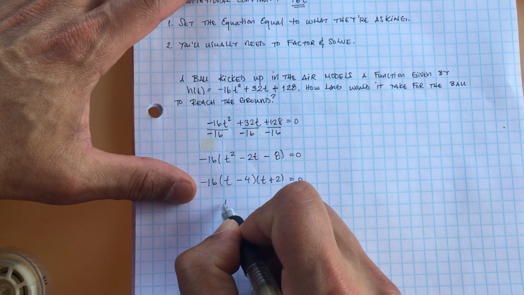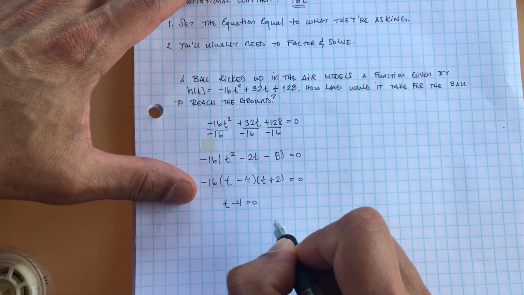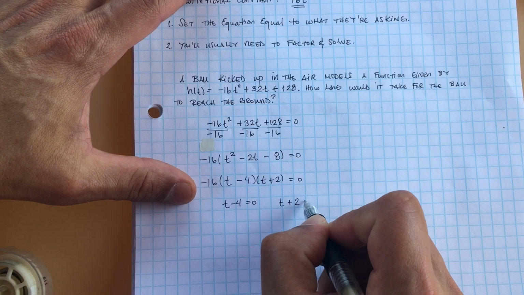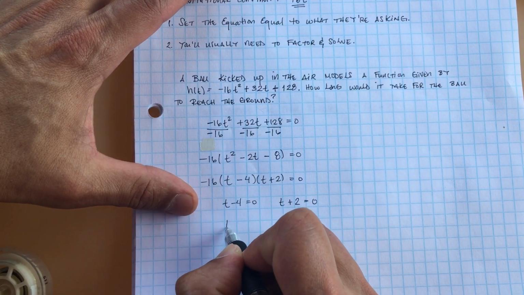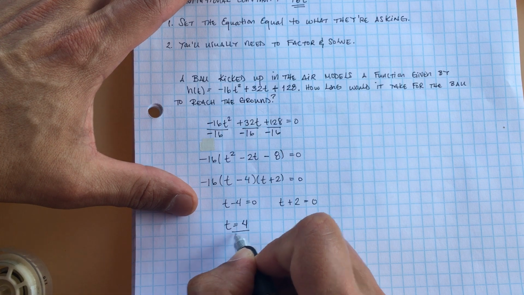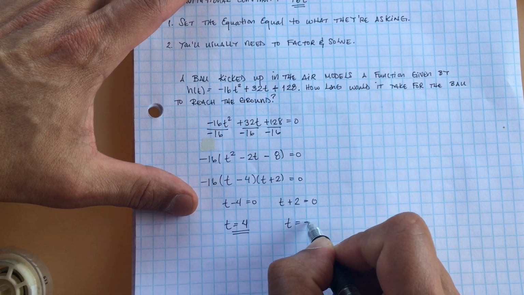So remember, we're going to use the 0 property. We're going to set it equal to 0, and we're going to do that for both of them. Vamos a hacer eso por dos, okay? So now this guy, este se convierte en t igual a 4. Y este se convierte en t igual a menos 2.